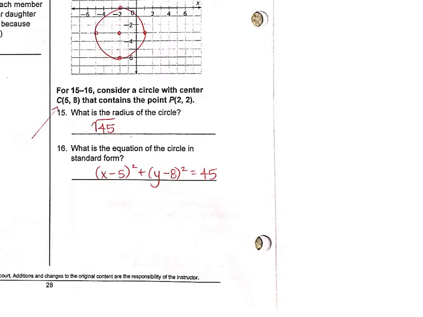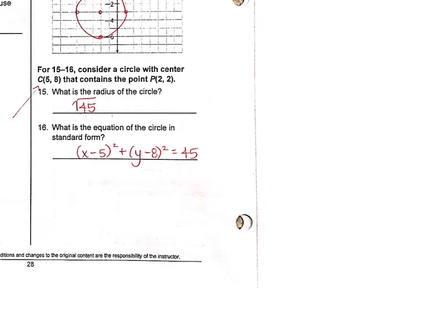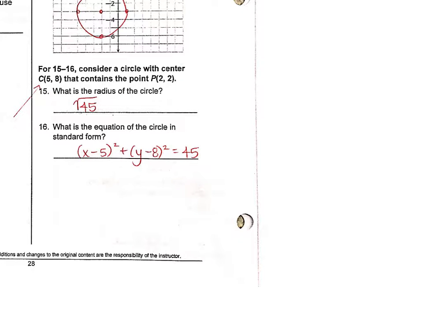Last one on circles and on this page. This time they don't give me the radius, but obviously I need it to be able to write the equation. You should see from the center, I was able to automatically jump down and write most of the equation. The 45 is the part that we need to figure out. And I think I told you that the easiest thing to do, instead of doing the distance formula, is I'm doing Pythagorean theorem.